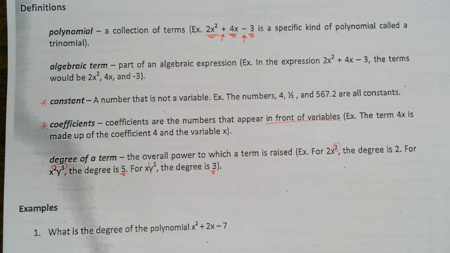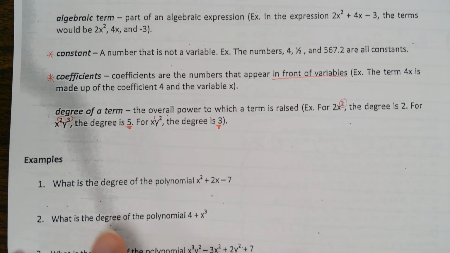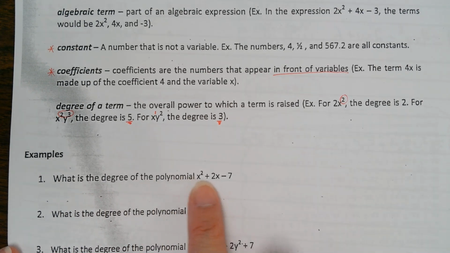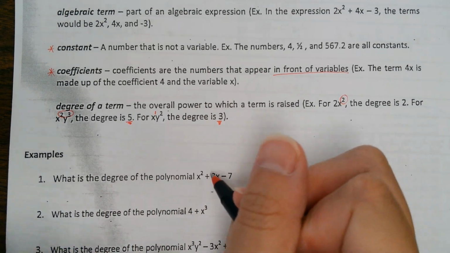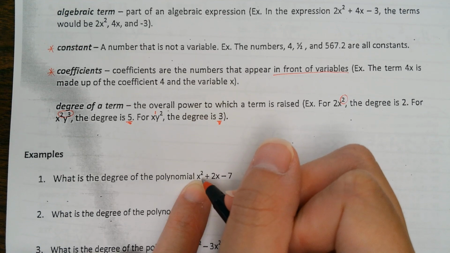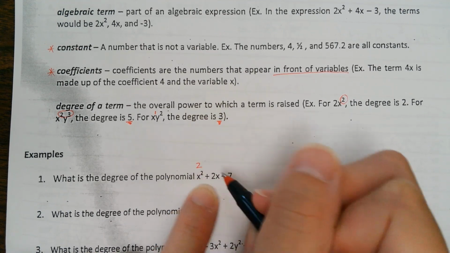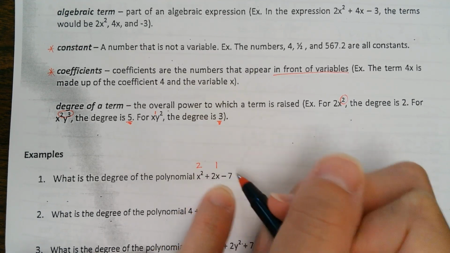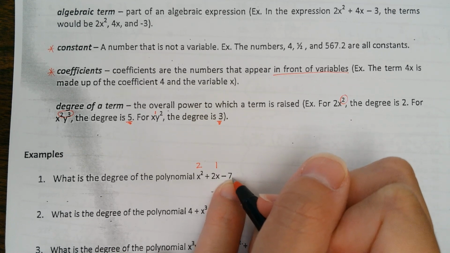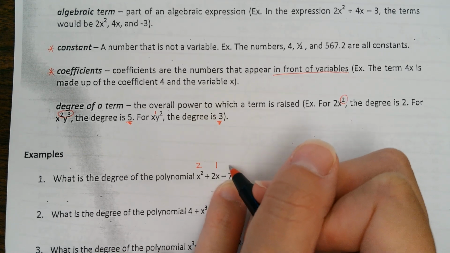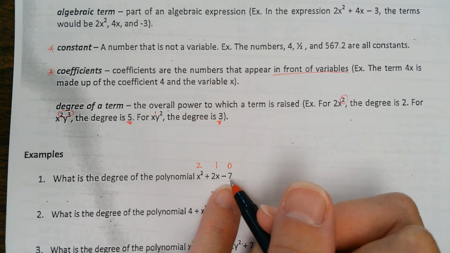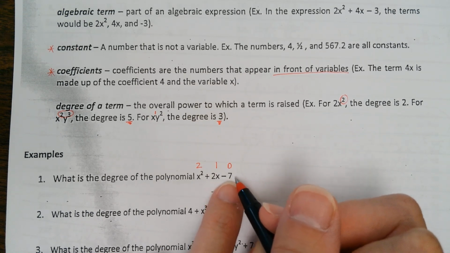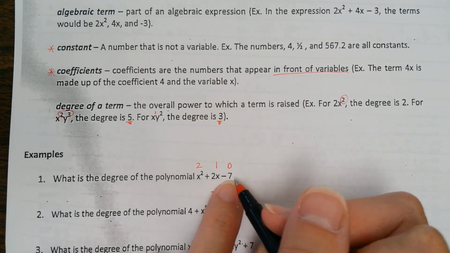Okay, so let's go over some examples right here. What is the degree of this polynomial? So what is the degree of this term? 2. What is the degree of this term? What is the degree of this term? 0. That's right. Degree only applies for variables. So since there's no variable here, it's degree 0.